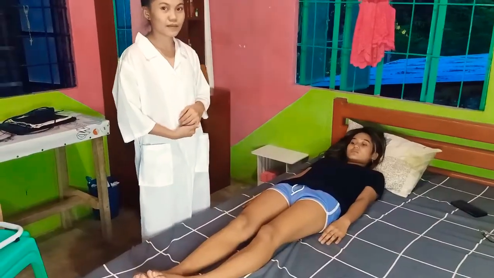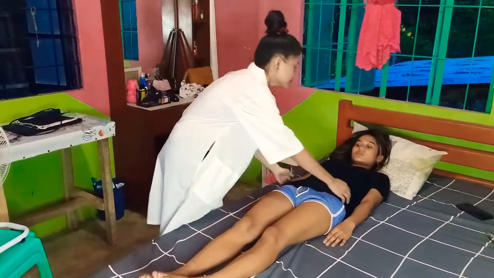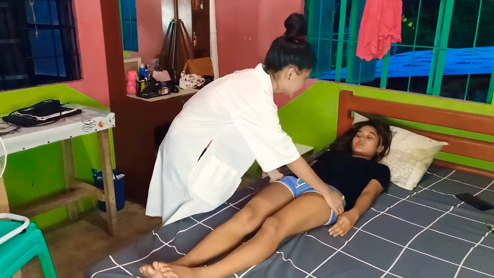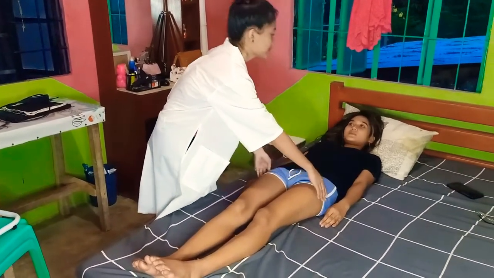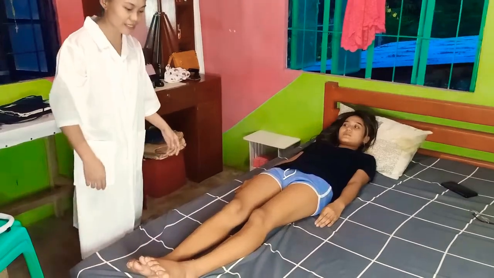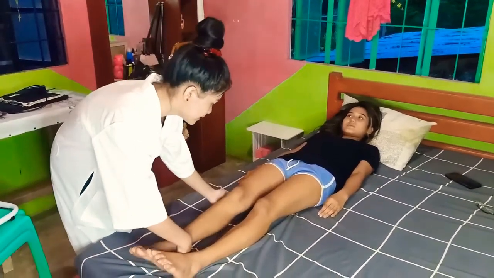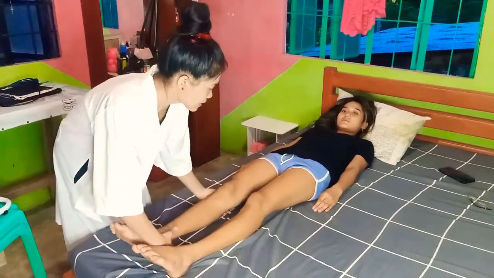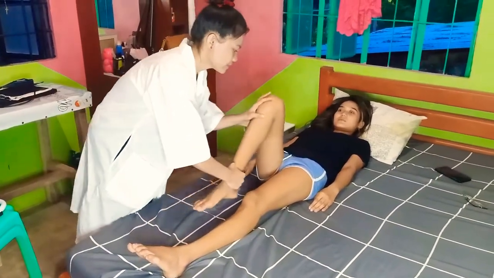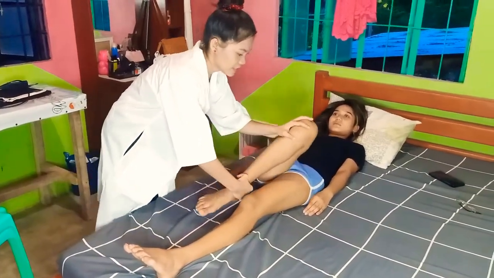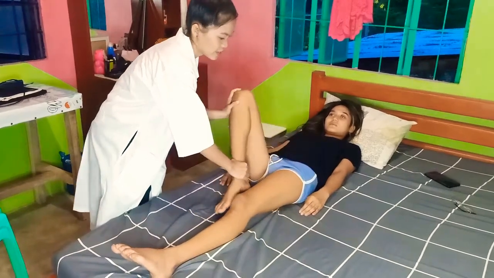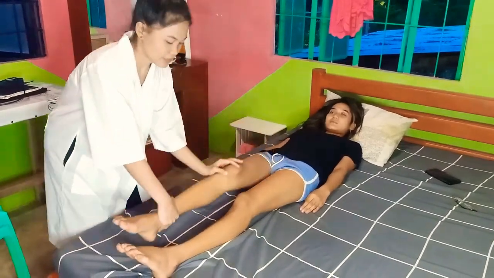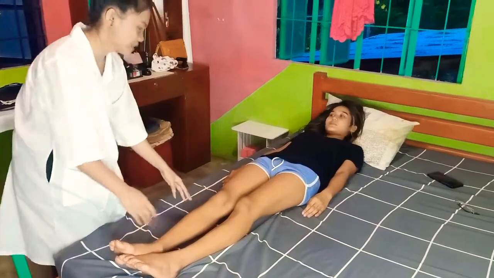Okay. Next is the hips. I'm going to palpate it. Do you feel any tenderness or pain? Okay, next is your legs. I'm going to move it like this. And up. In. And out. Is there any tenderness or pain? None.